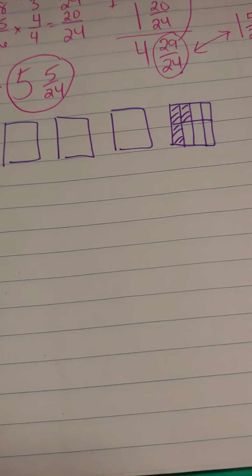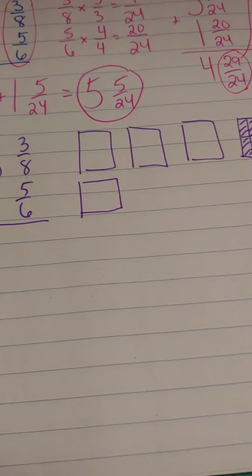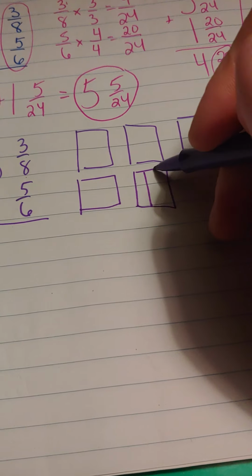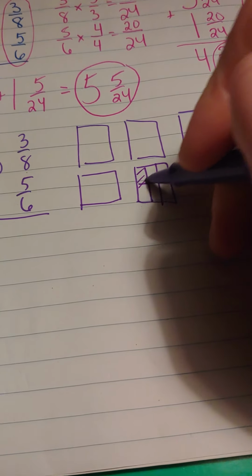And then we've got to have 3/8. If my wholes are the same size, I'm going to make these into eighths. You can see we have eighths here, and I'm just going to shade 3 of them. Good. Now I'm going to do the same thing for my 1 5/6. Here's 1. There's 1. And 5/6. So I'm going to make this into 6, just like this. And it's 5/6.